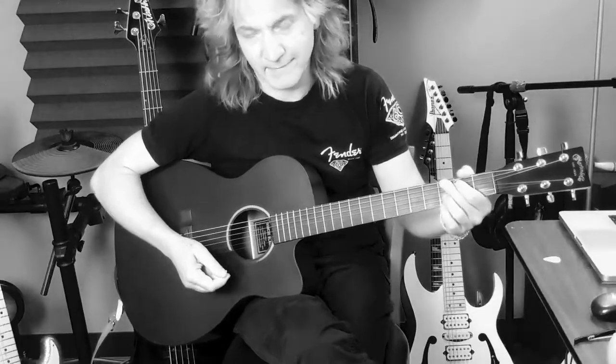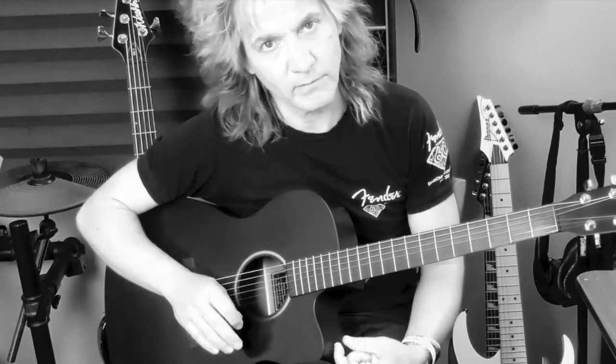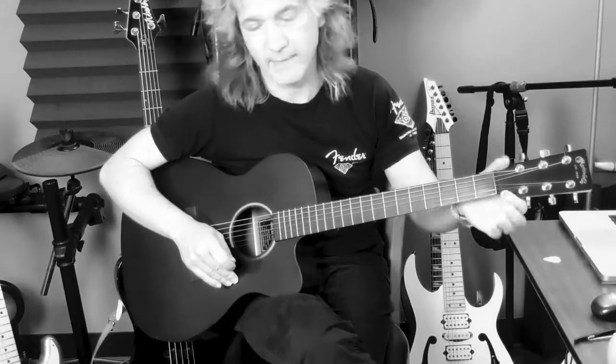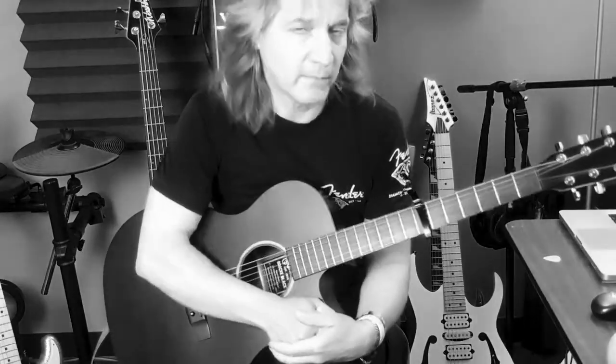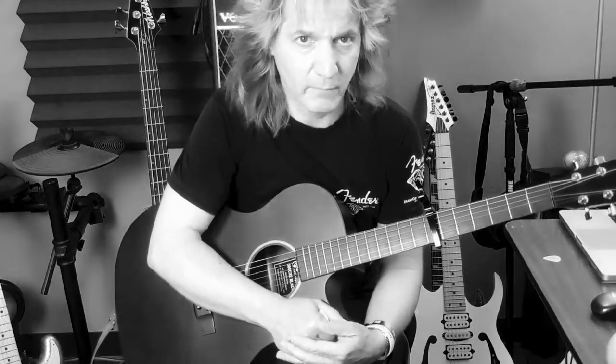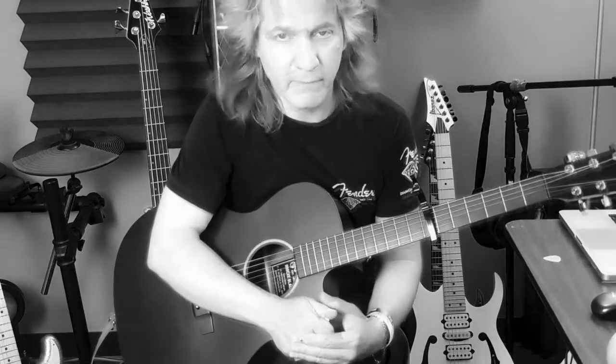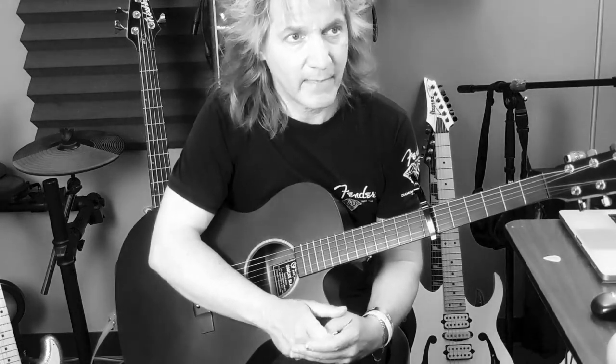What I'm going to talk about today is capo conversion, or what chords are actually sounding when you capo on various frets. So today we'll just concentrate on the first 5 frets to give you an idea of what chords you're playing when you are capoed on frets 1, 2, 3, 4, or 5. Hopefully this will give you an understanding of how a capo works.